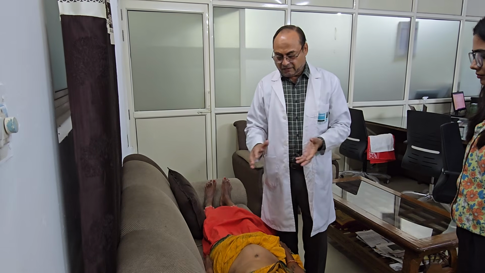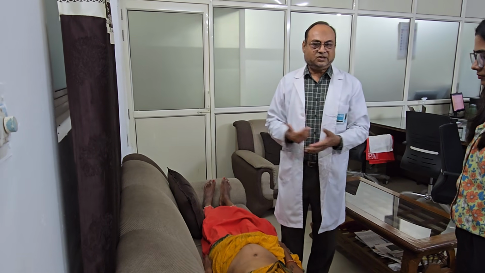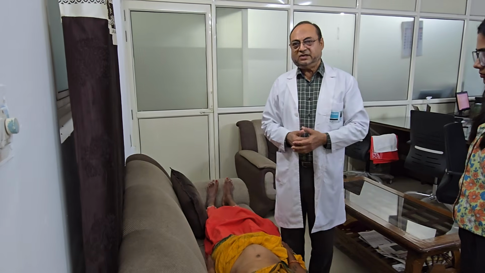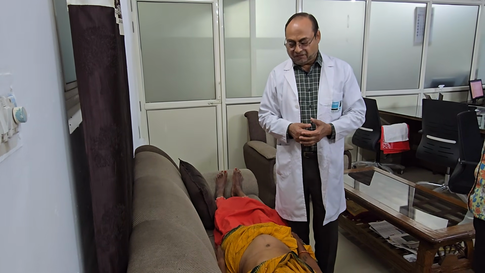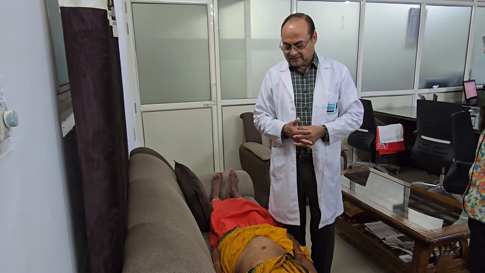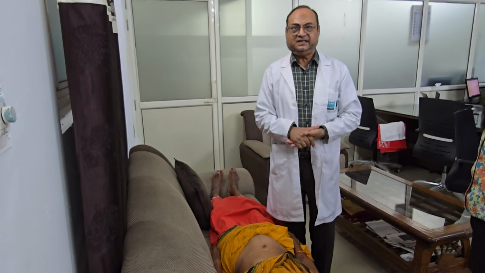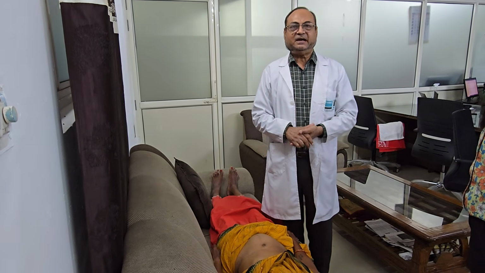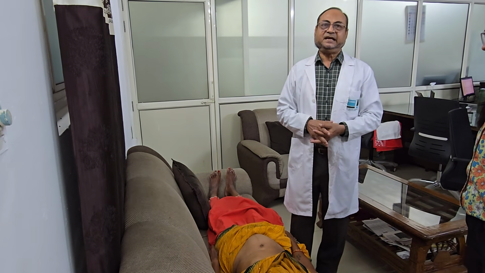So you start from the history, and we know that there is no history of pregnancy, there is no history of burning during micturition, there is no history of any abdominal complaint in the past. So this is just a swelling which is appearing and gradually increasing in size. Now come to the examination. Her vitals are normal. We will concentrate on the abdominal examination.